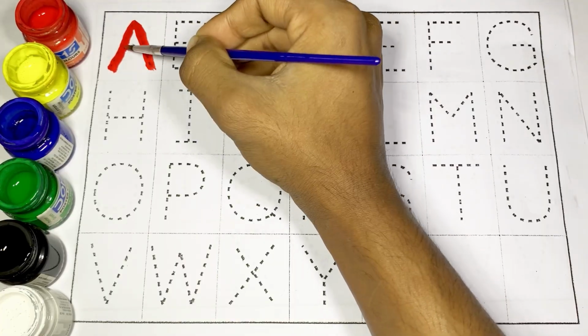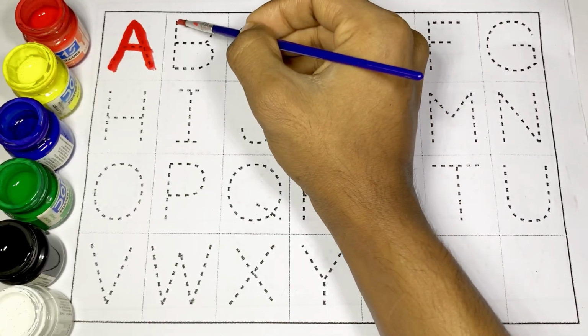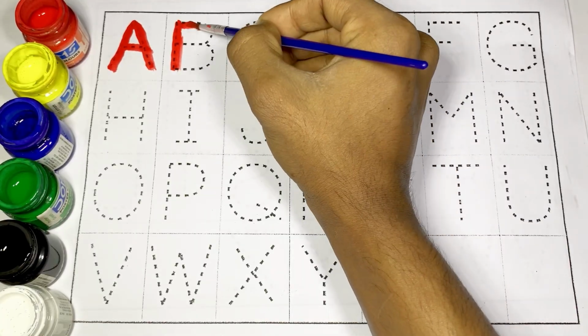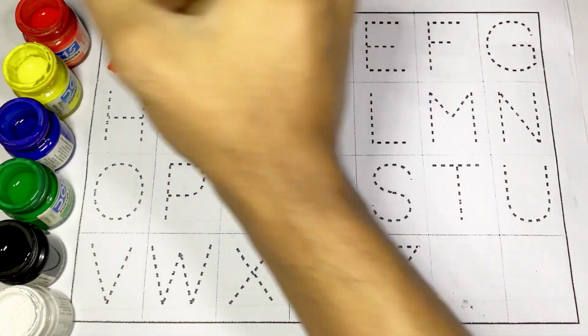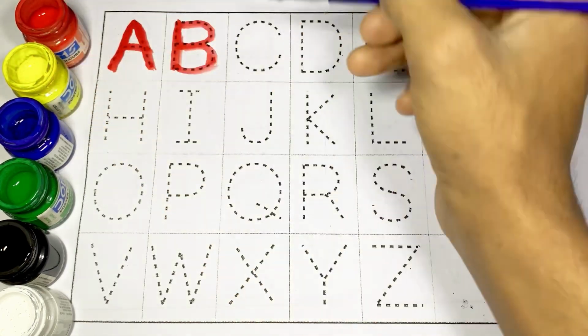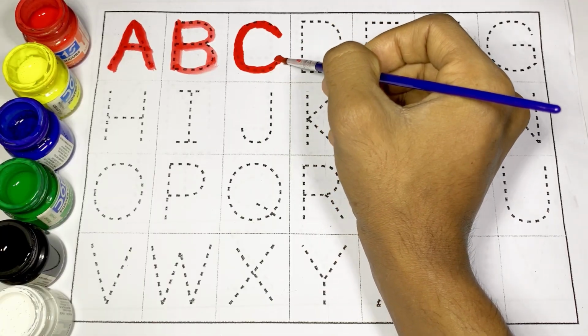A for apple, A for aeroplane, and use red color. B. B for ball, B for bat. Kids, again use red color and draw C. C for cat, C for car.